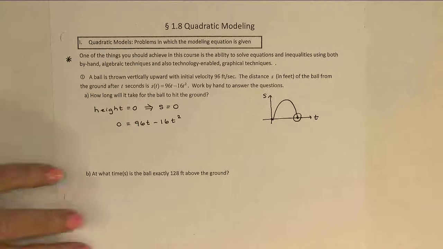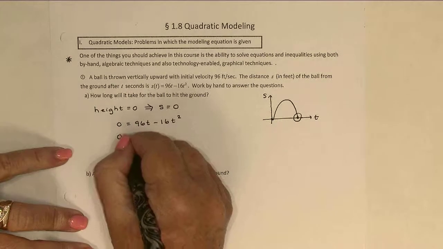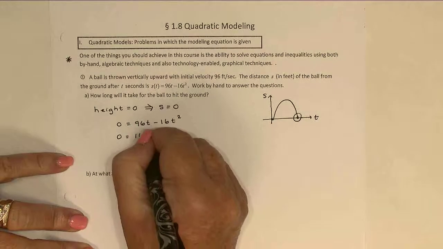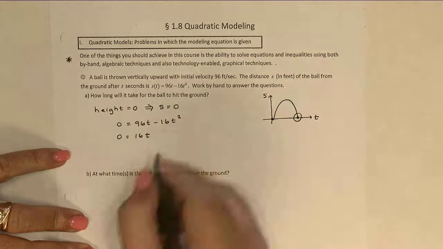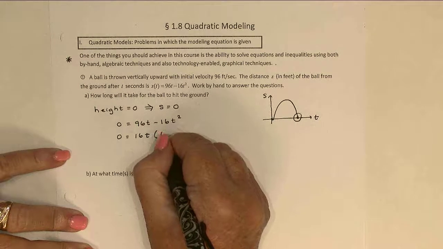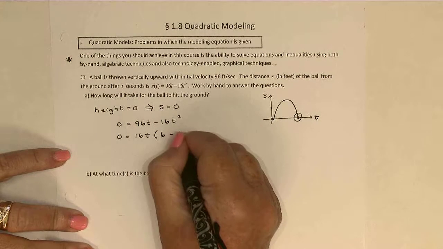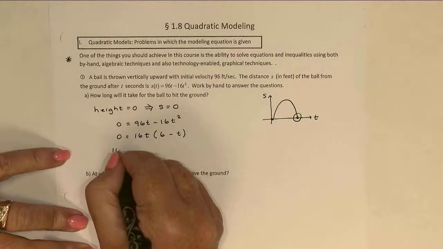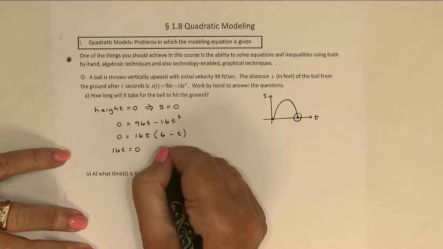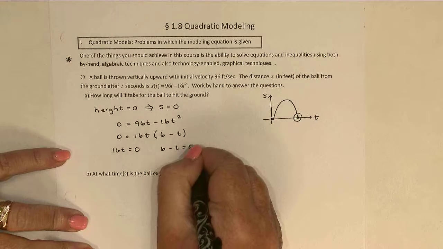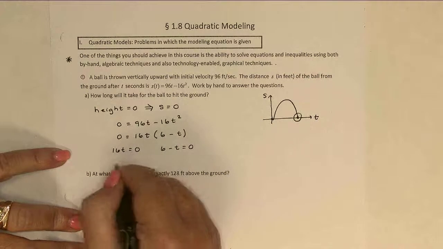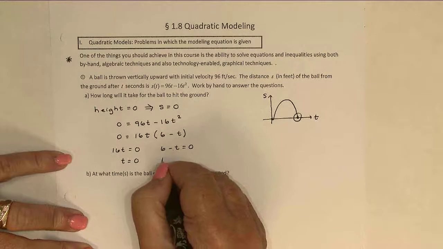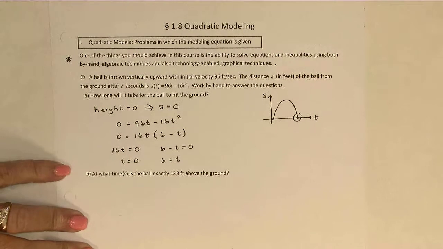And I believe this one actually factors kind of nicely. I think 16 goes into 96. So I could factor out the GCF 16t. That makes that a 6 minus t. So either 16t equals 0 or 6 minus t equals 0. Dividing both sides by 16 gives me t equals 0. And if I just add the t over to the other side, I would get t equals 6.